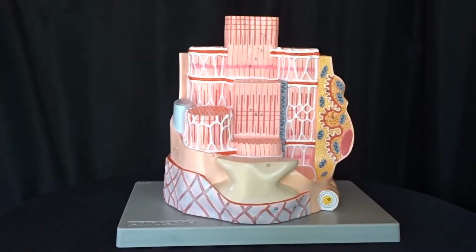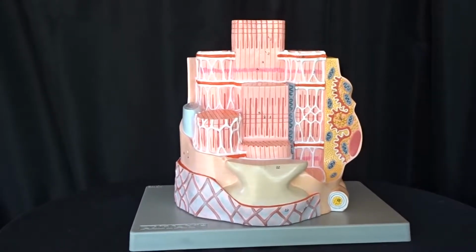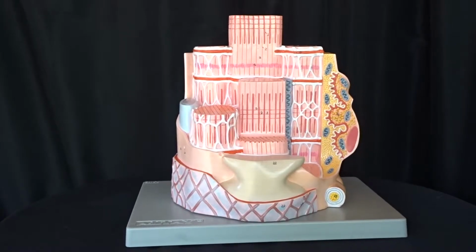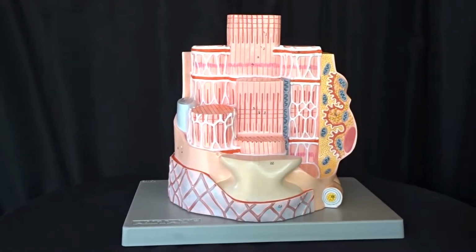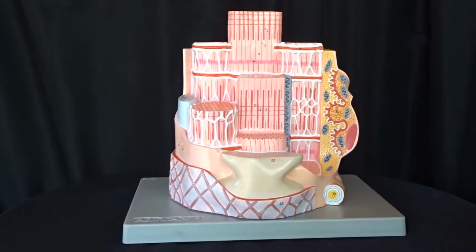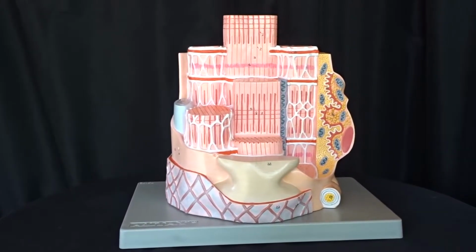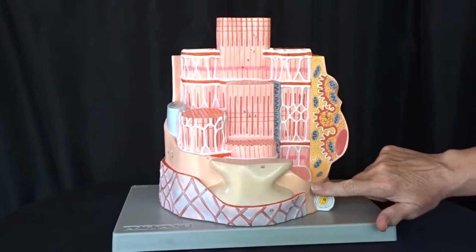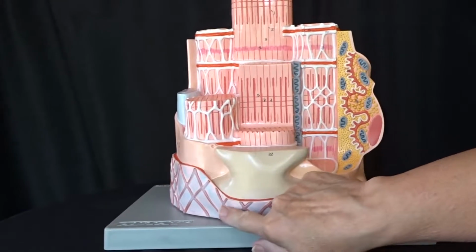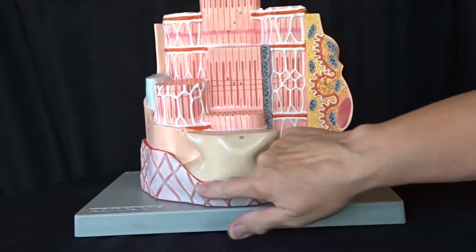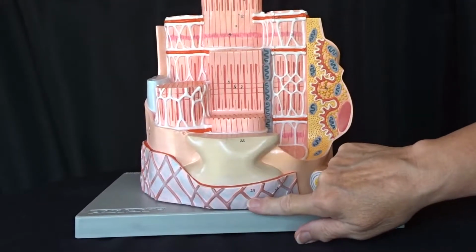This is another version of a skeletal muscle fiber, and it has some features that are not found on one of the other muscle cell models. We still have our sarcolemma, the plasma membrane. We have the endomysium with the collagen fibers.